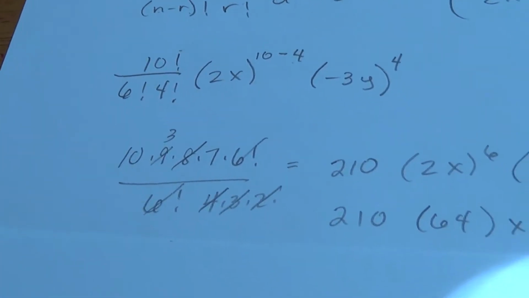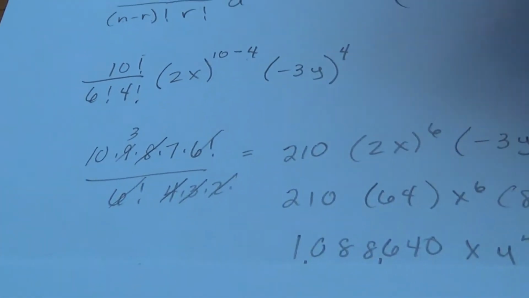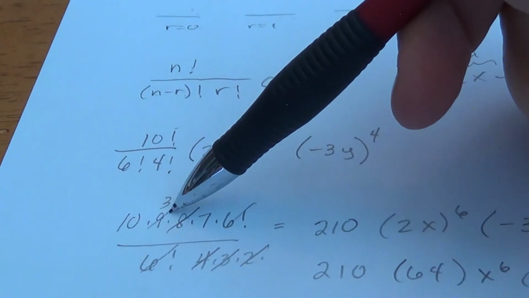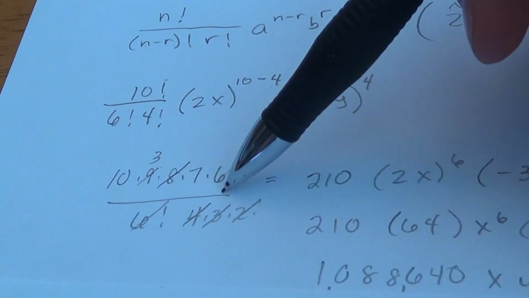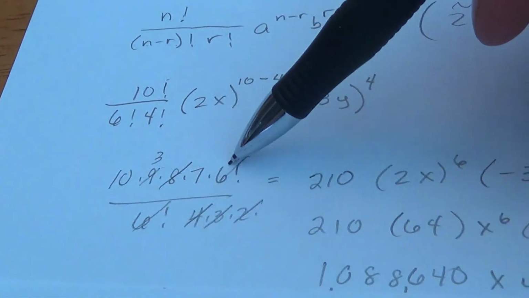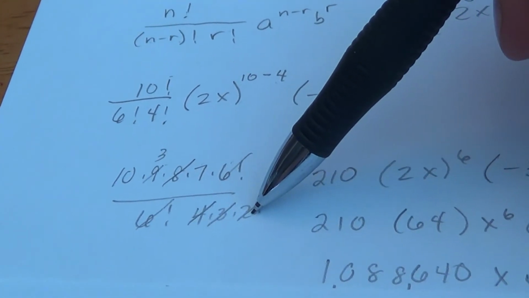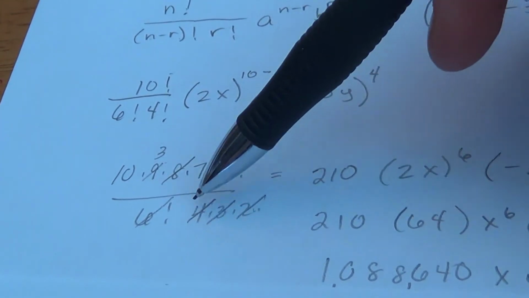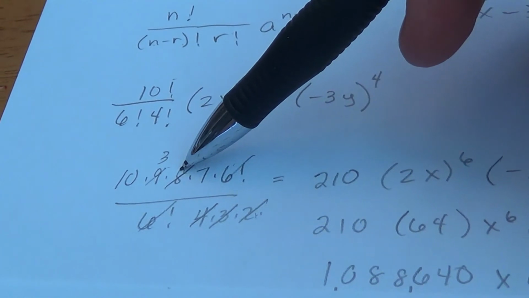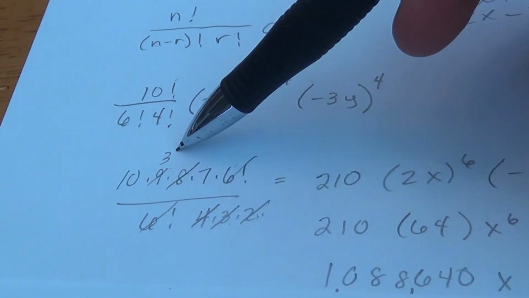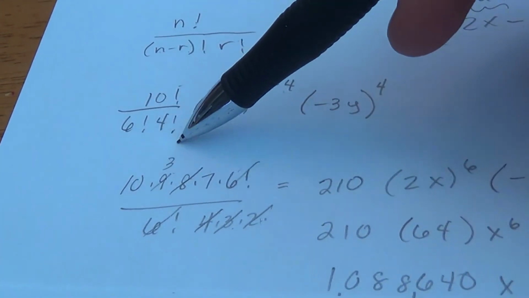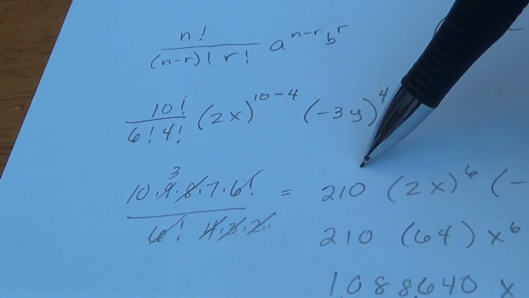So my factorial training shows me to take 10, 9, 8, 7, and stop at 6 factorial. Cross out the 6 factorials. Rewrite 4 factorial as 4, 3, 2. I think what I did, if I recall, I took the 4 and the 2 and crossed out the 8, and I took the 3 into the 9 3 times. 10 times 3 times 7 gave me 210.